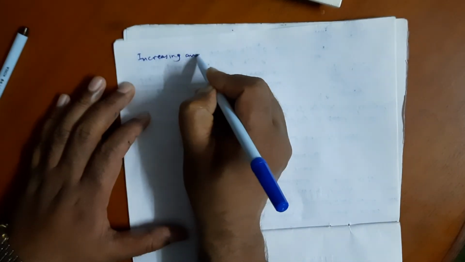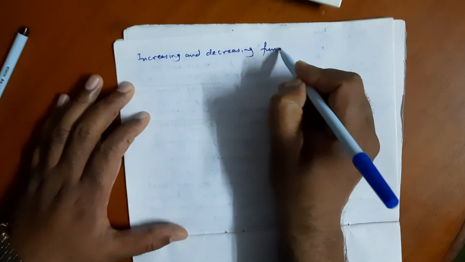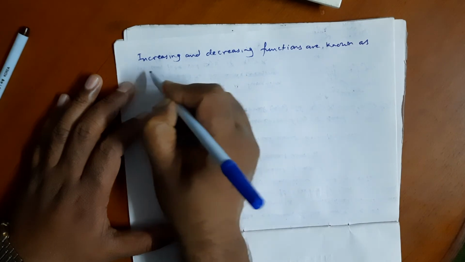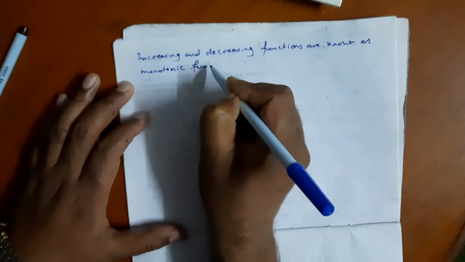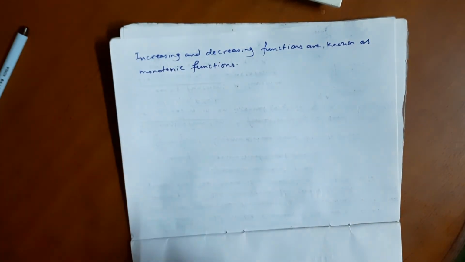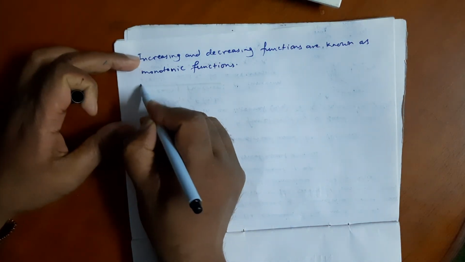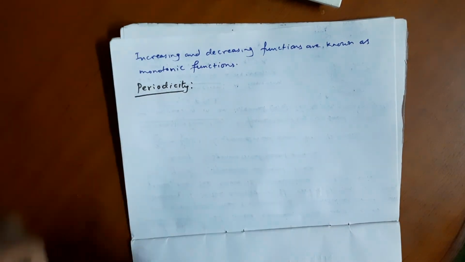Increasing and decreasing functions are known as monotonic functions. Okay, and the next concept is periodicity. Periodicity is also a very important concept.